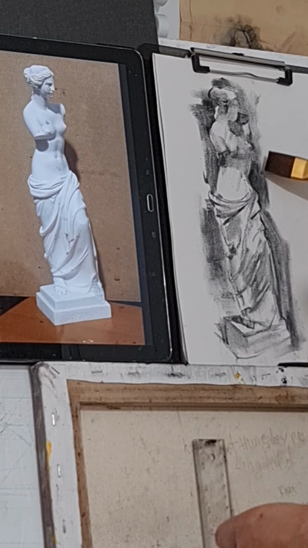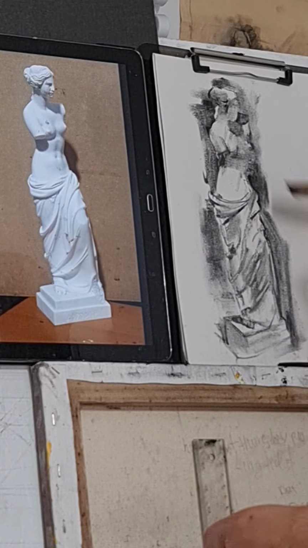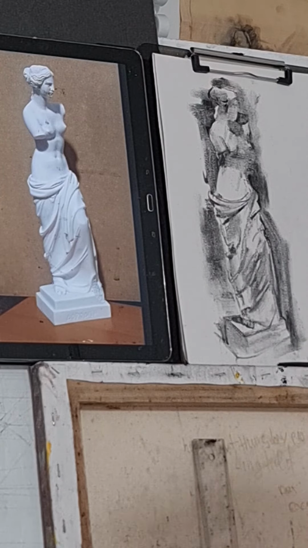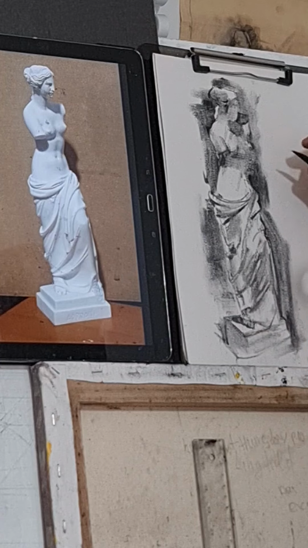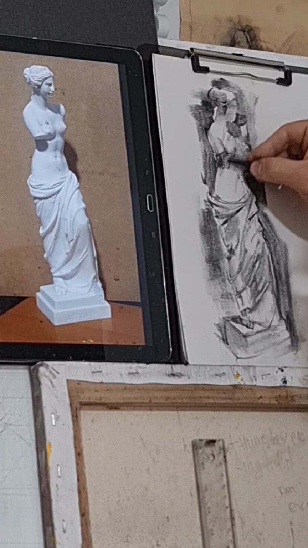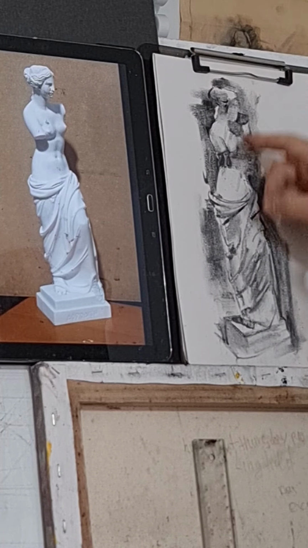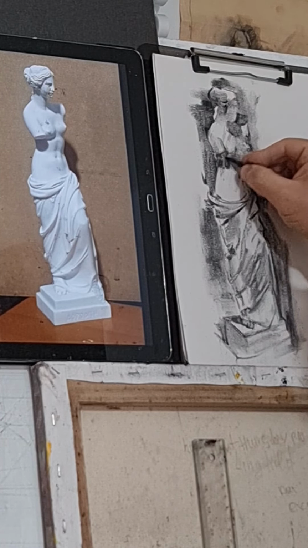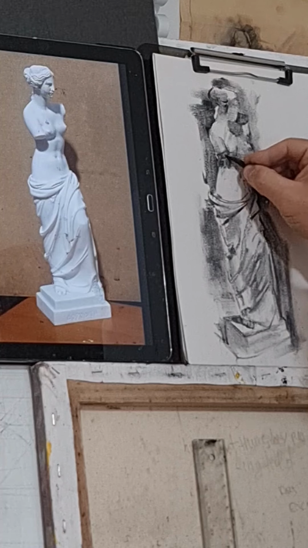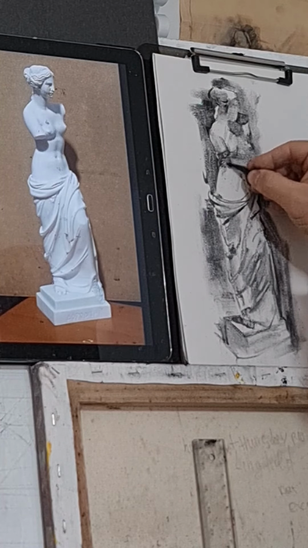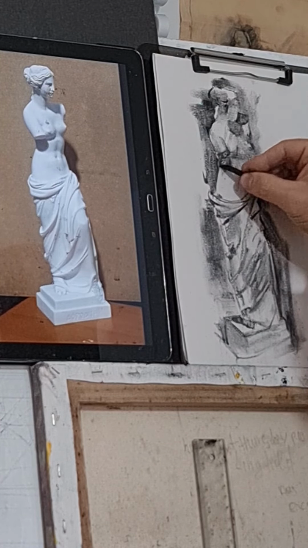And it's gone too transparent now, it's gone too bright. That means that I have to basically come back and do a bit darker here under her arm, dark cast shadow, a bit more rounded.